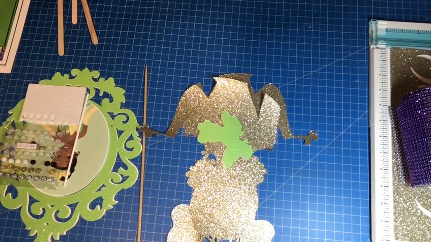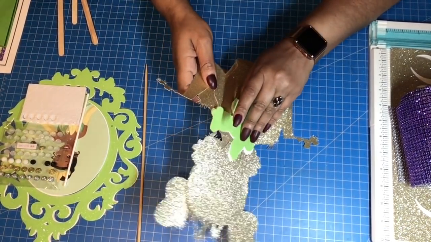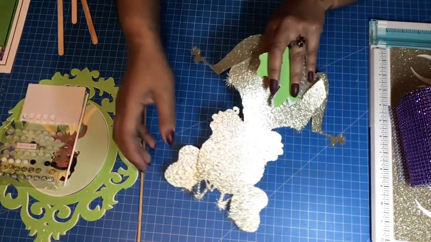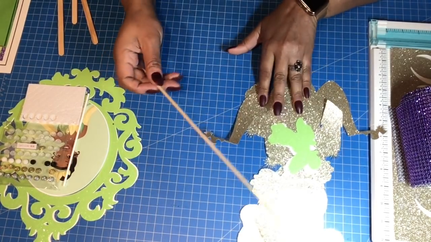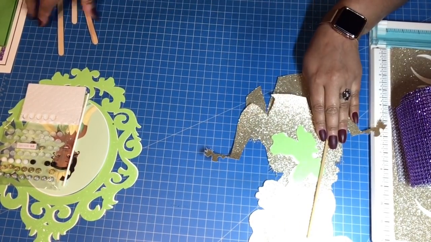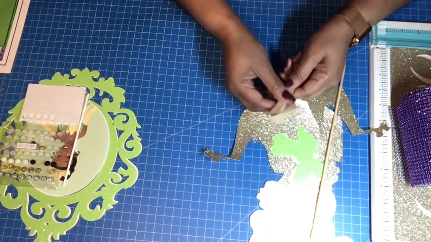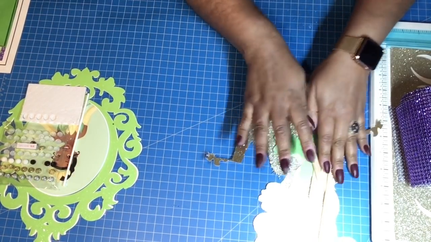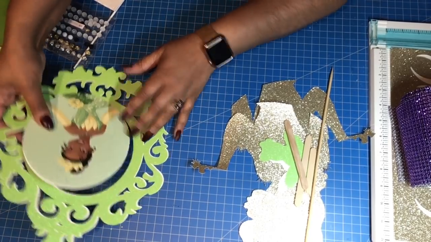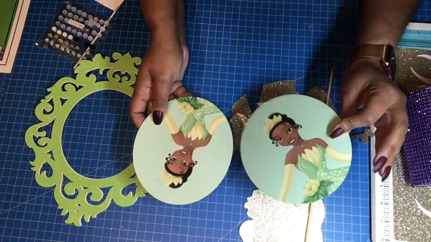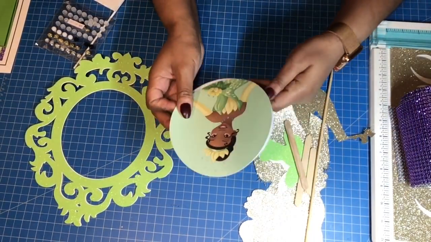Now that we're back at the table, let's go ahead and start. We have the cutouts for the princess. We have the front, the back, the frog. We have a 12-inch skewer. And we have popsicle sticks, a few of them. That's the first centerpiece. The second one is the cutouts, the circle cutouts of Tiana.